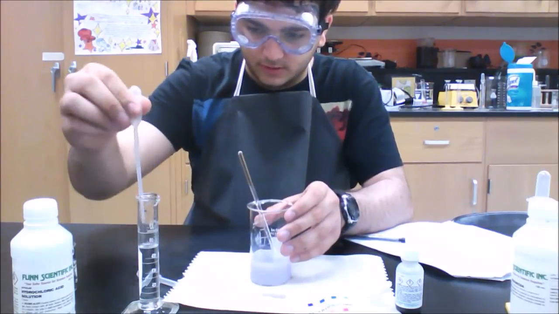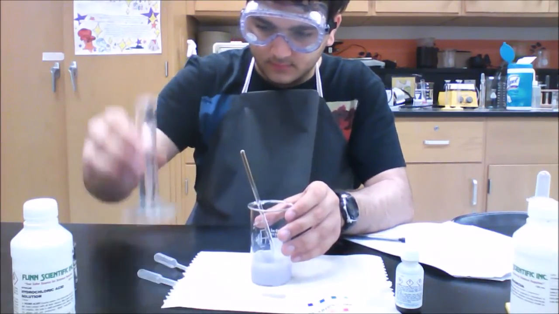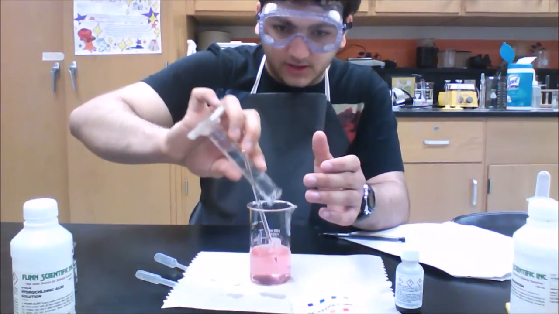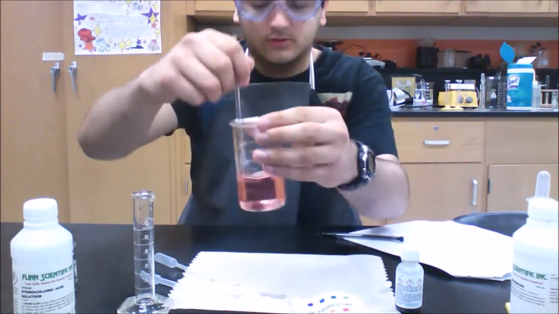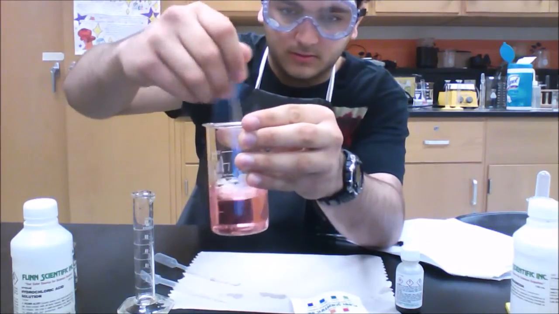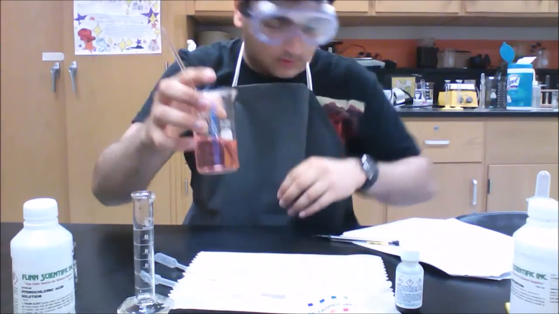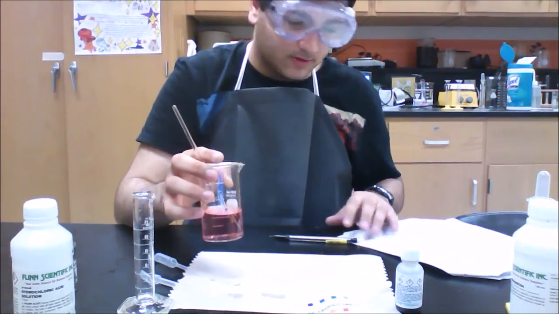So you take it in your graduated cylinder and mix it into your beaker. You can already see a color change happen. Instant color change. Mix it throughout. Now you have a light pink color, a color we've actually seen before in our other experiments.